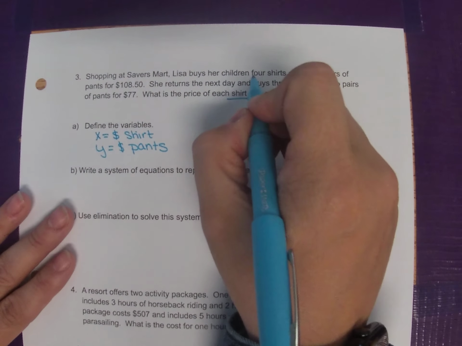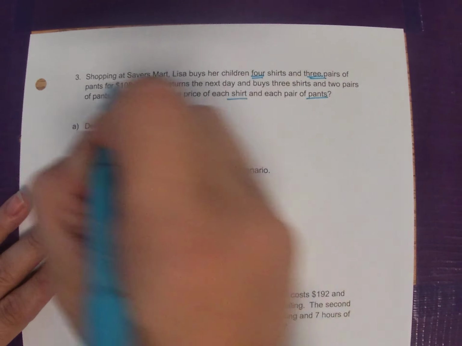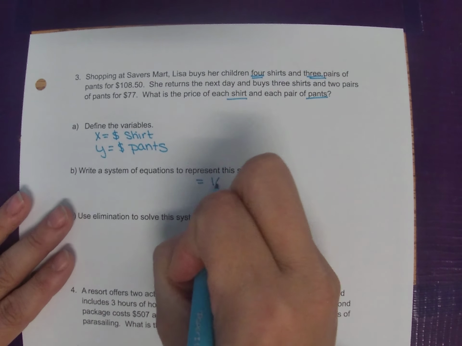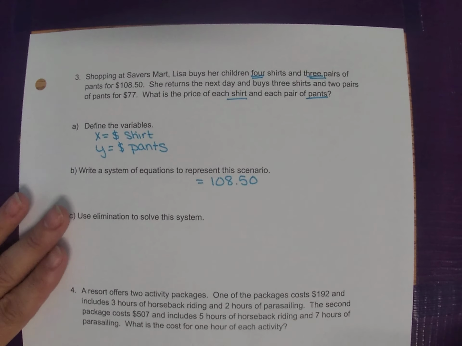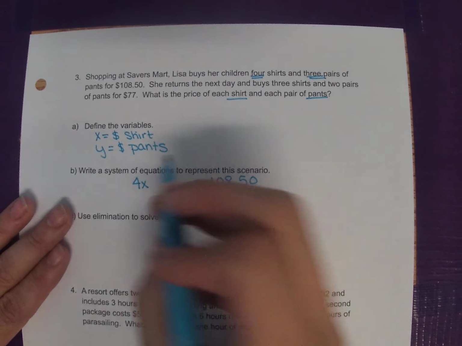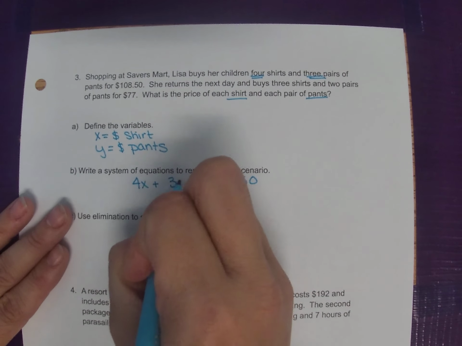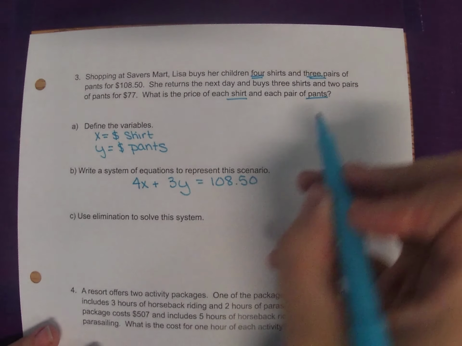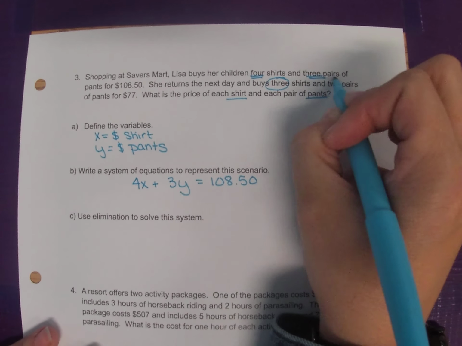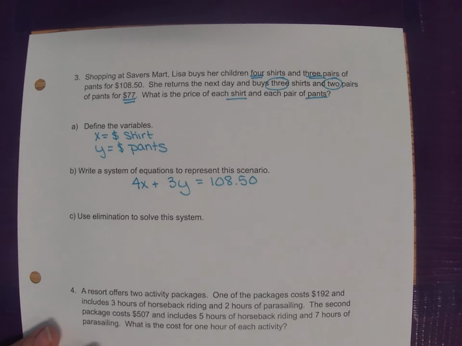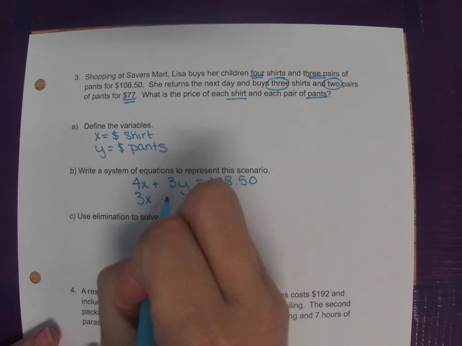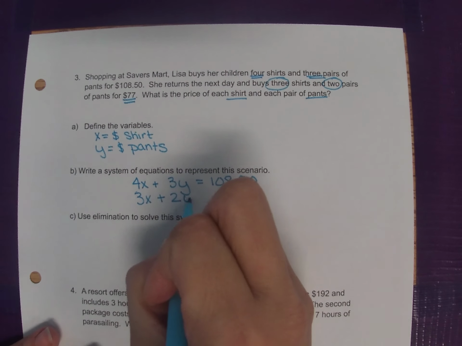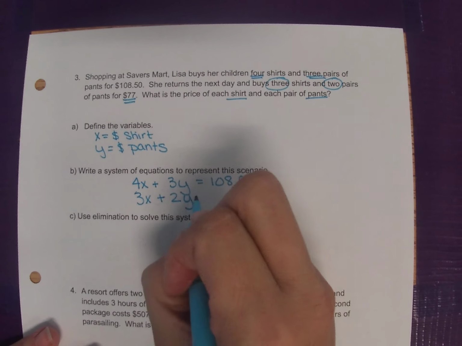Okay, so when we read, she purchased 4 shirts and 3 pairs of pants for a total of $108.50, right? So 4 shirts, 4x, plus 3 pairs of pants, 3y, equals $108.50. Right, my second situation is 3 shirts and 2 pairs of pants for a total of $77. So 3 shirts, shirts is x, and 2 pairs of pants, pants is y, for a total of $77.